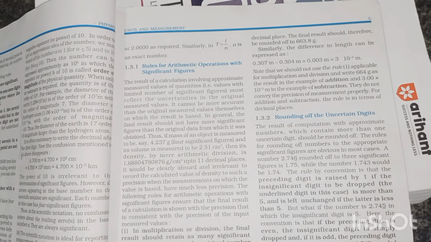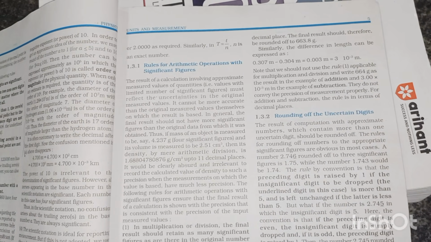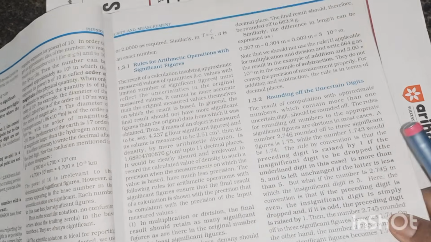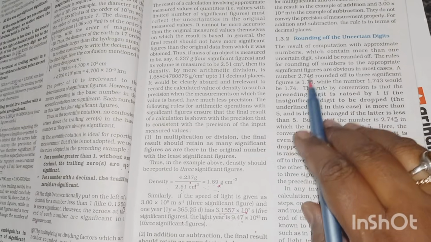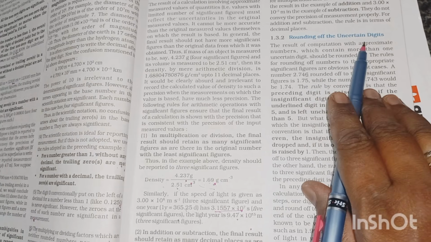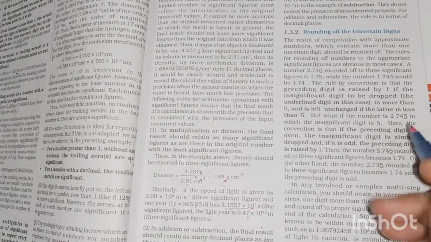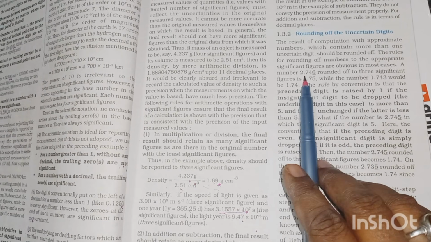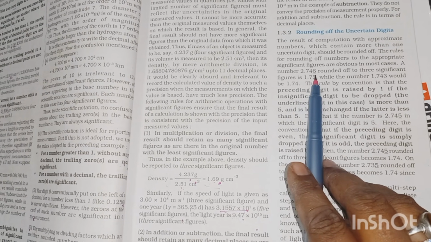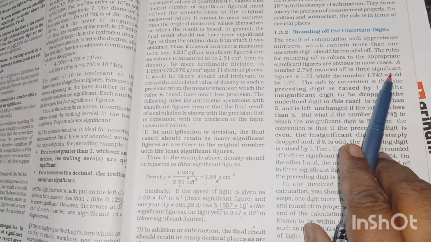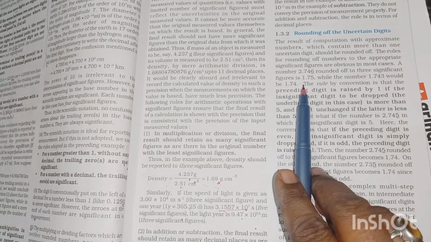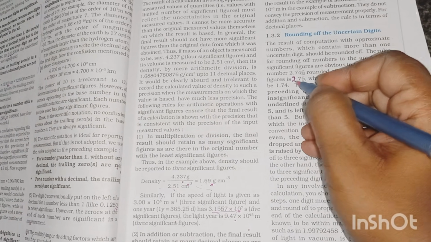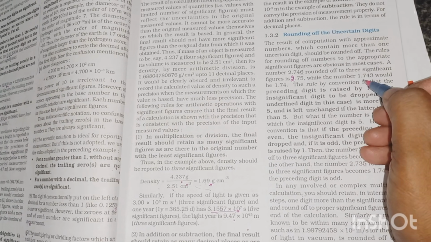Okay, so like this we have to do the arithmetic operations for significant figures. Now let us see rounding off. What is meant by rounding off? Rounding off is something you have done in your primary classes also. So here you see, for example, 2.746, round off to 3 significant figures, that is 2.75. It is a print mistake here, 2.75.